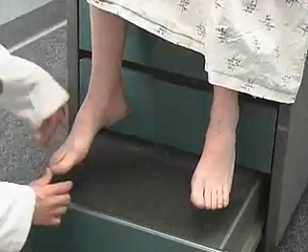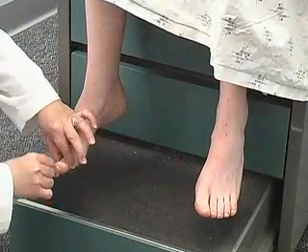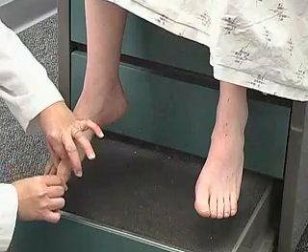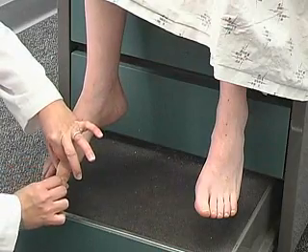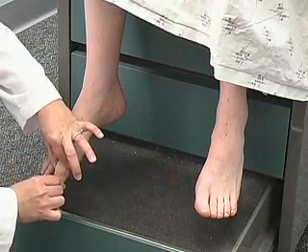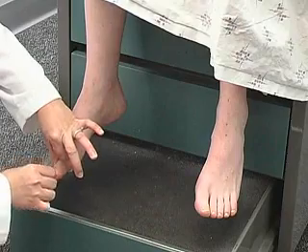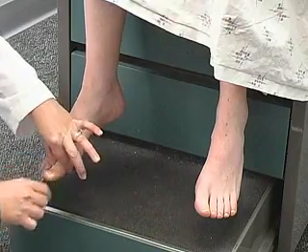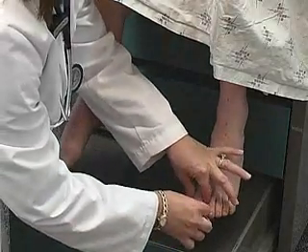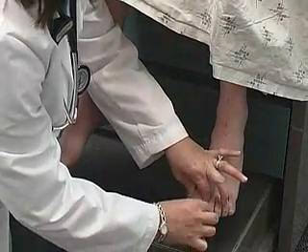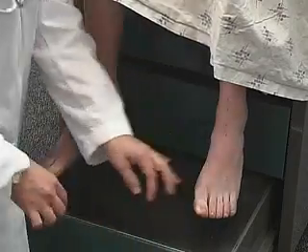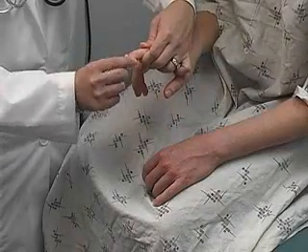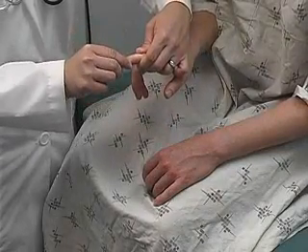Test proprioception bilaterally on the index finger and great toe. Grasp the proximal interphalanx with one hand to hold it still. Grasp the distal interphalanx with your other hand. Be sure to hold the sides of the toe so the patient doesn't feel pressure on the top or bottom of the toe. Have the patient close their eyes. Position the toe either flexed up or down and ask the patient to identify the position. Repeat on the index fingers.